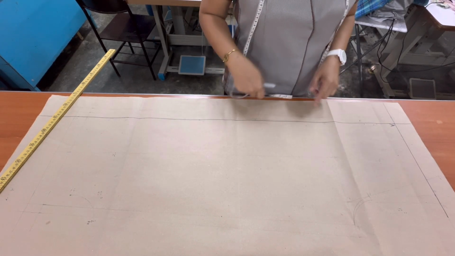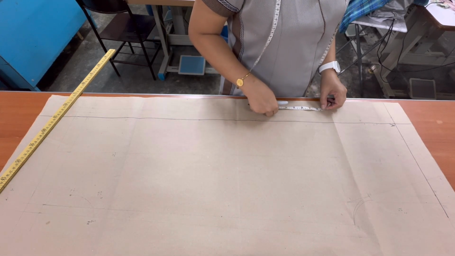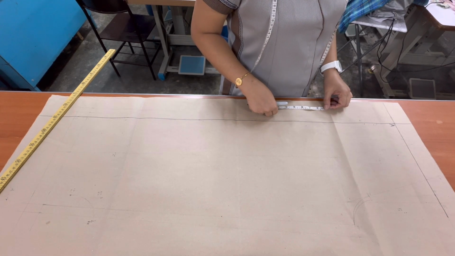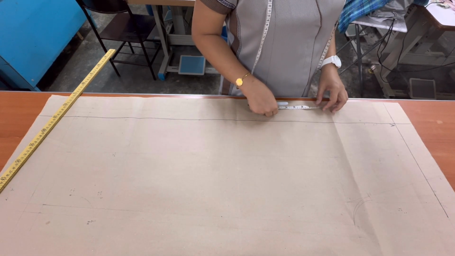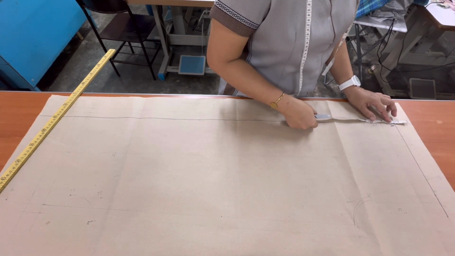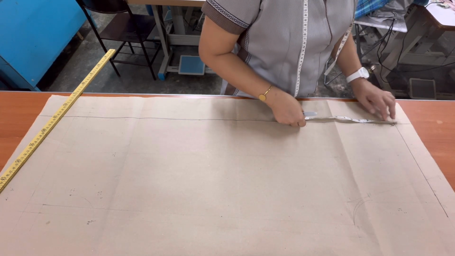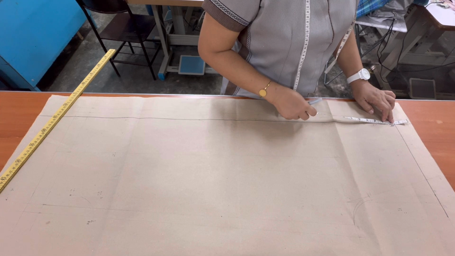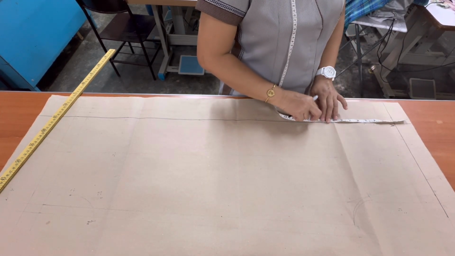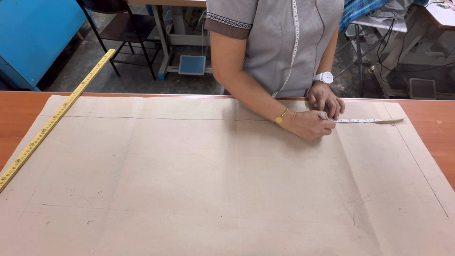A to B, you need the crotch measurement. Crotch measurement is 10.5. So you have to subtract the width of the waistband before you mark the crotch. So this is your foundation line. Place your 1.5 inches in line with your horizontal line and mark the crotch length, which is 10.5 inches, to locate point B.